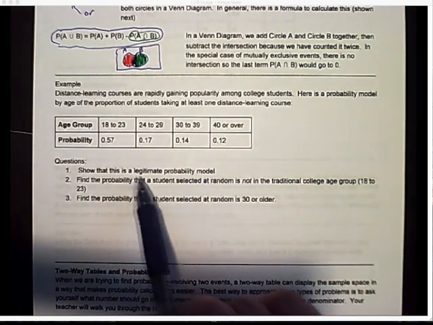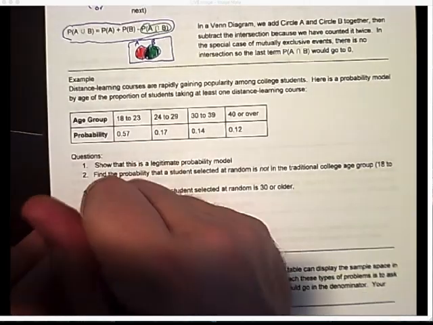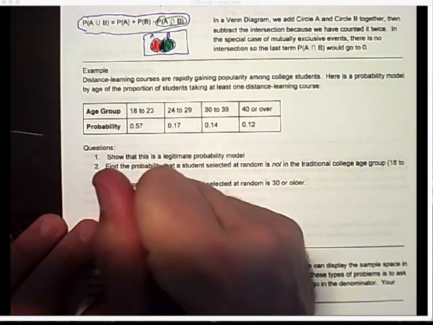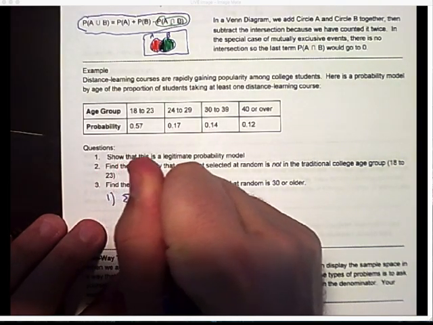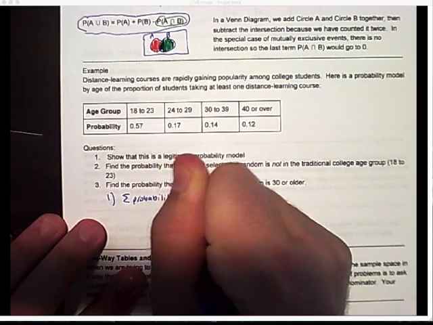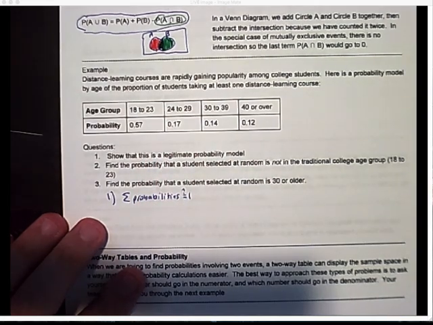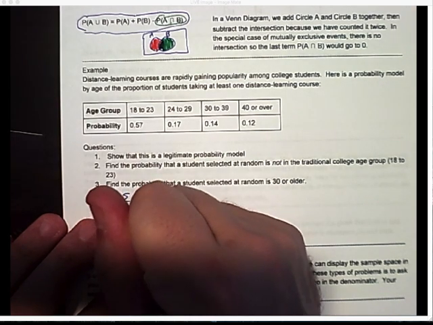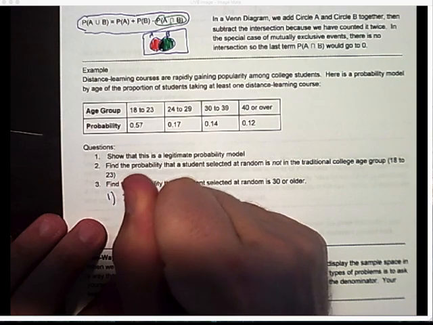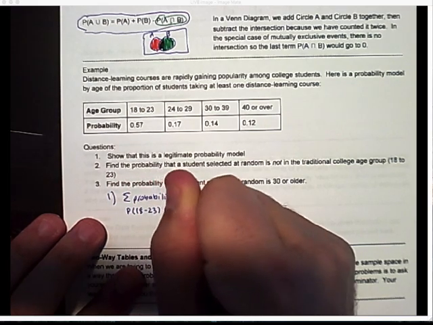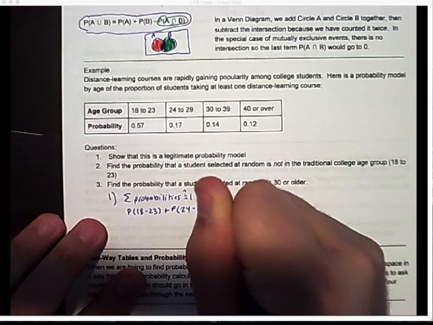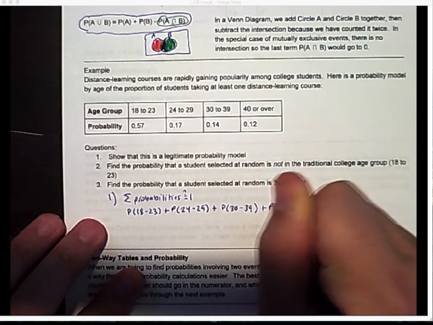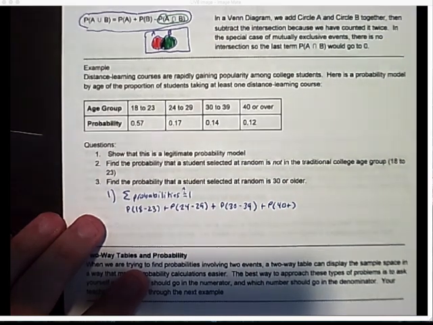It says show that this is a legitimate probability model. So the only way this can be a legitimate probability model is if the sum of the probabilities equals 1. We don't know if that's true or not. So what we have to do is take the probability of 18 to 23-year-olds plus the probability of 24 to 29-year-olds plus the probability of 30 to 39-year-olds plus the probability of 40 and over.